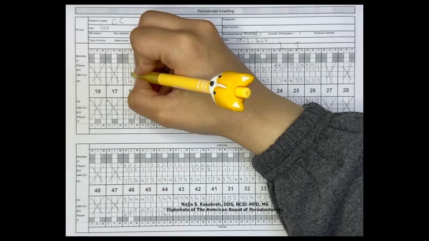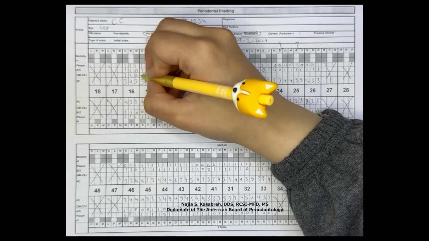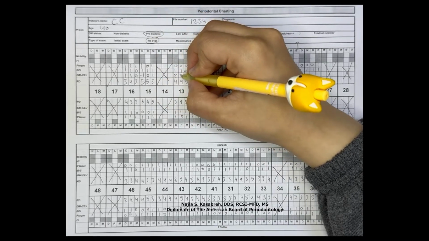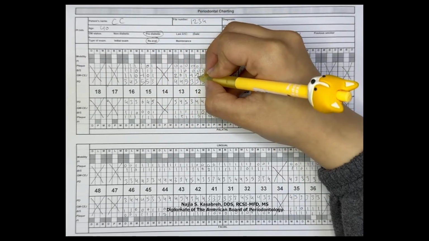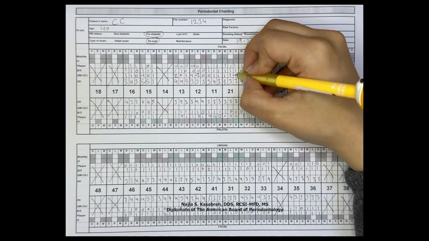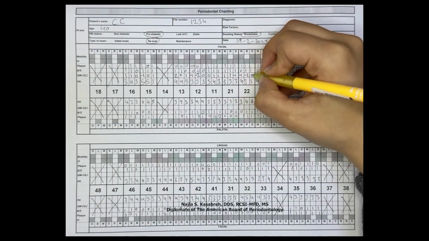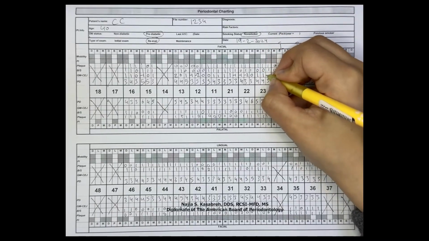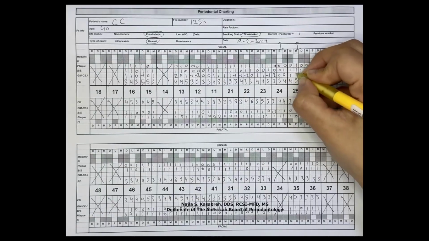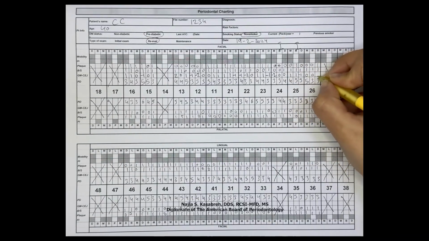Gingival margin is recorded next using the periodontal probe. It is recorded as a positive value if the gingival margin is apical to the cemento-enamel junction, as a negative value if the gingival margin is coronal to the cemento-enamel junction, and as a 0 value if the gingival margin is at the cemento-enamel junction. Don't forget to start from the upper right side and move forward.